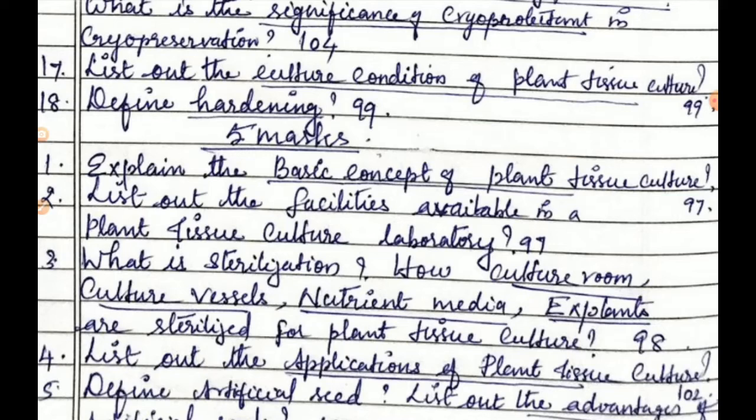Then sterilization of the glasswares, forceps, scalpels and accessories: wet steam sterilization by autoclaving at 15 psi, that is 121 degrees centigrade for 15 to 30 minutes, and or dipping in 70% ethanol, flaming and cooling.